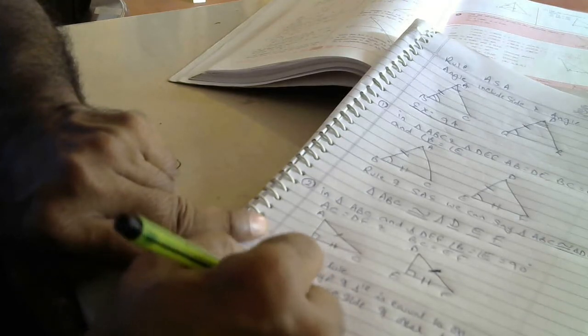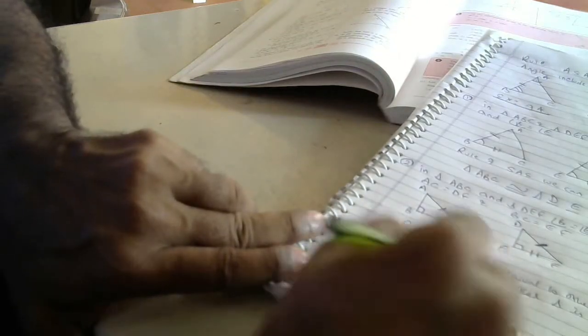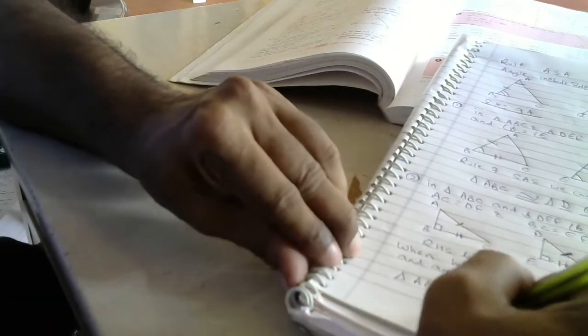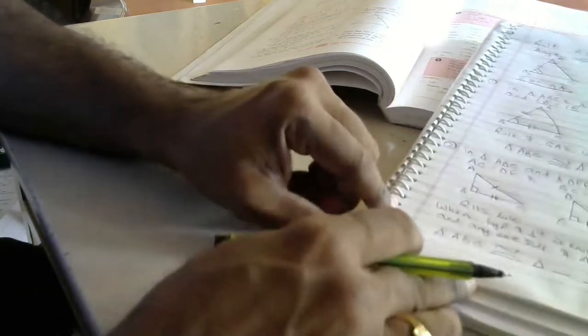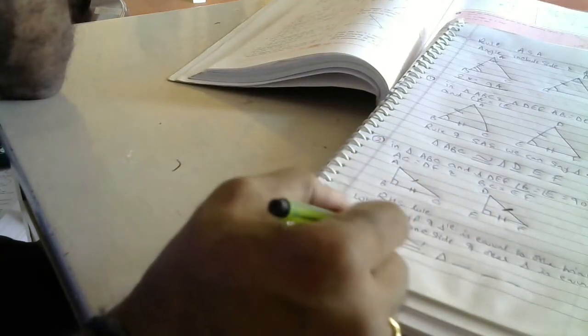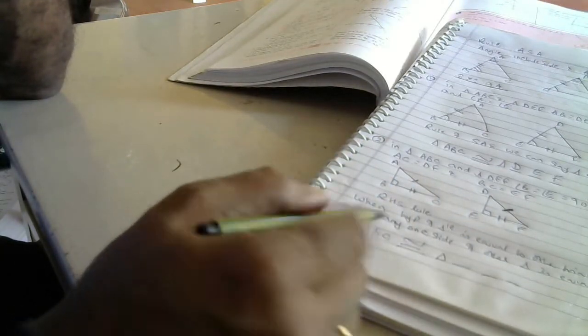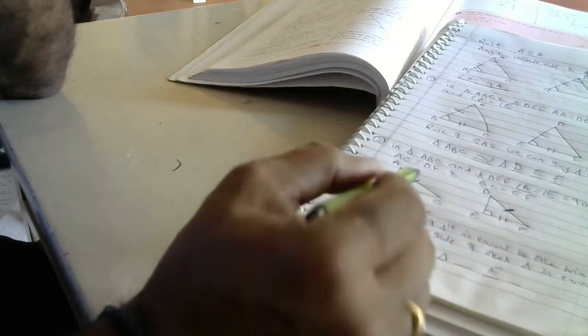Triangle ABC is congruent to triangle dash dash dash. Now look at the condition. Condition is angle B is equal to angle E. Angle B is in second position, so we can have the second position as E. AB is in first and second position, but that has nothing to do with any equality sign.